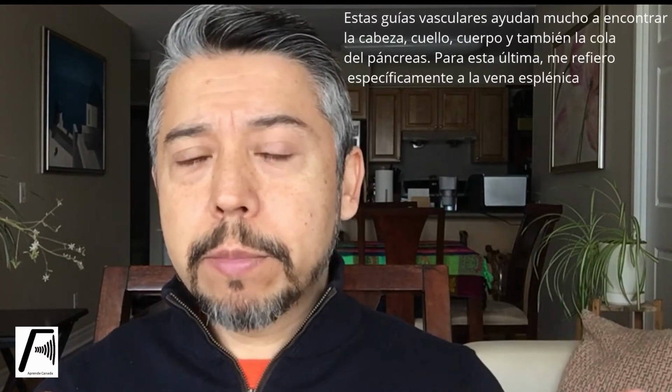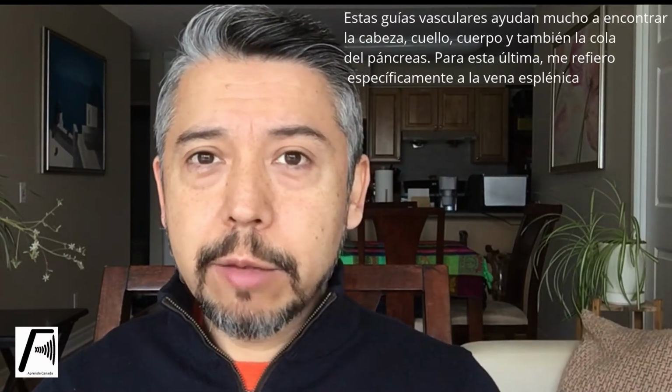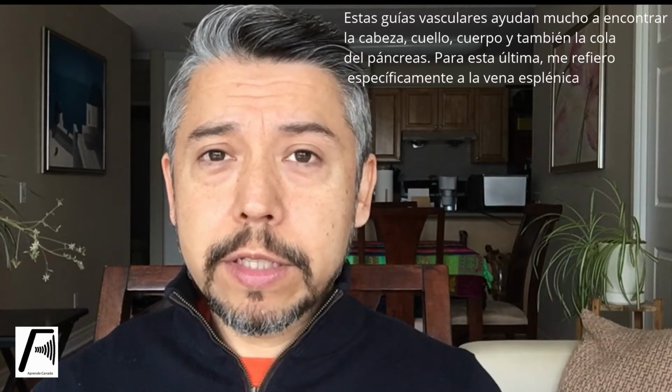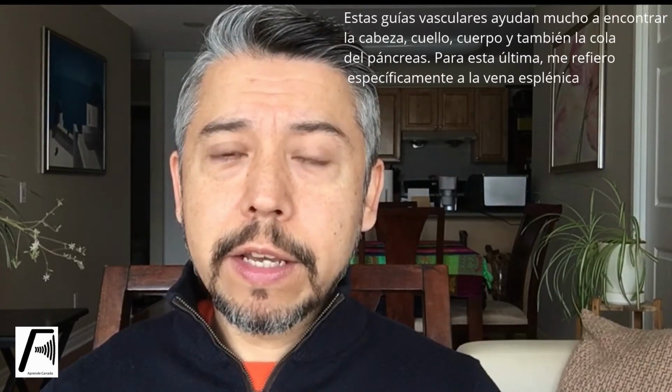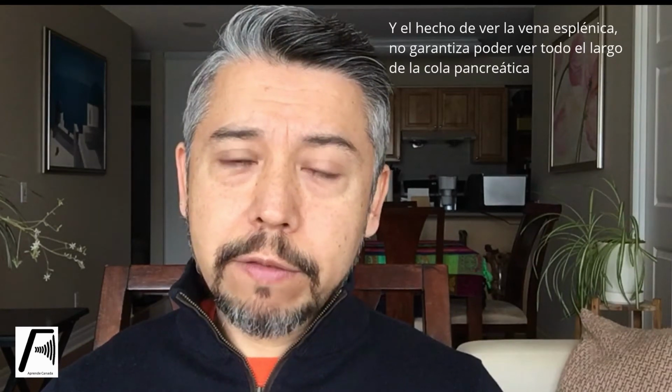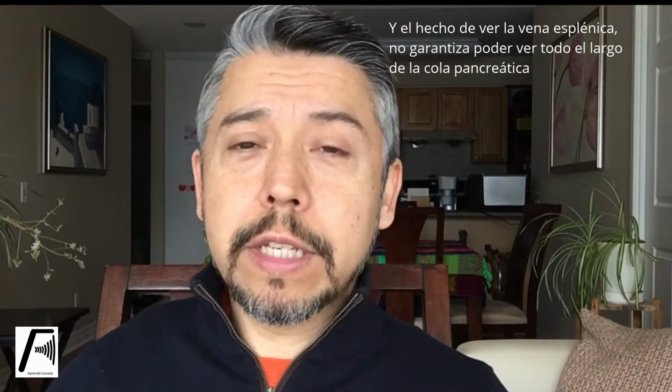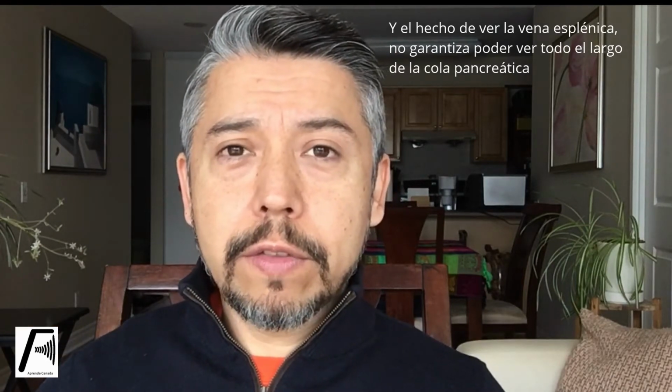But those landmarks help us a lot for the head, the neck, and the body, and of course sometimes for the tail, and I'm talking about the splenic vein. But in some patients, the tail end is not well visible from the anterior window, and so even though we see the splenic vein, we may not see the entire extension of the tail.